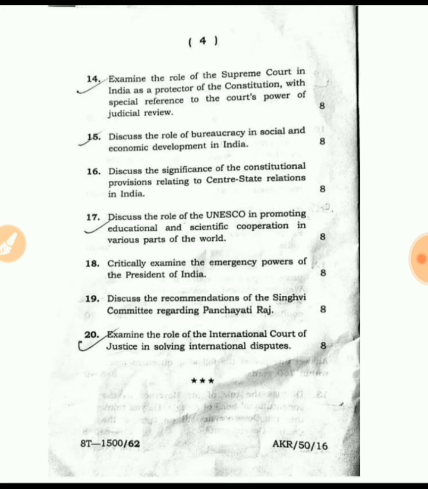18, critically examine the emergency powers of the President of India. 19, discuss the recommendations of the Sanghvi Committee regarding Panchayati Raj. 20, examine the role of International Court of Justice in solving international disputes.